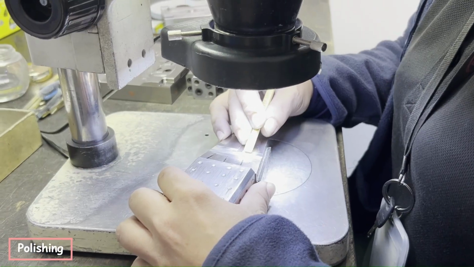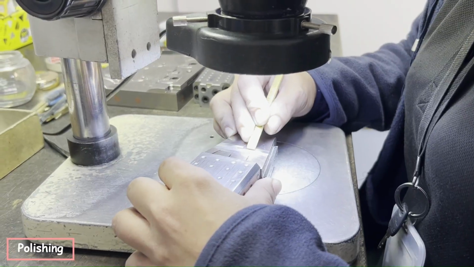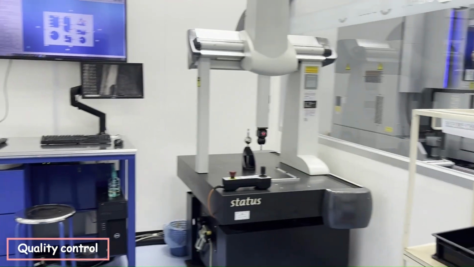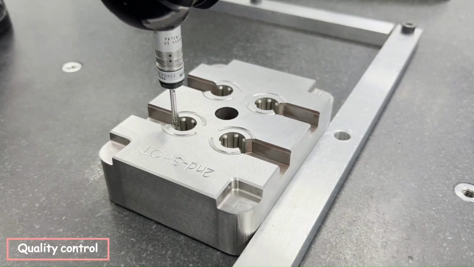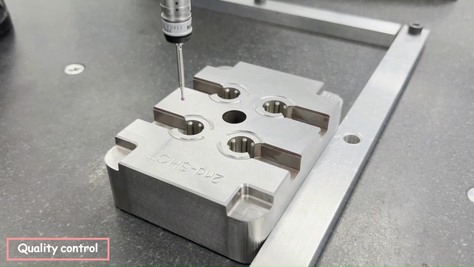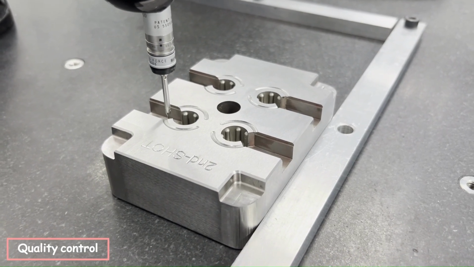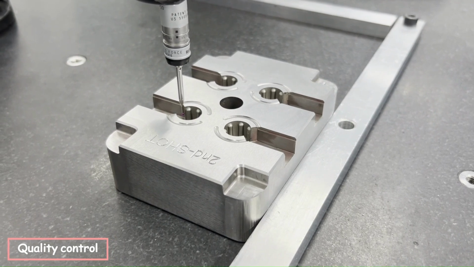Polishing is a crucial step in the insert making process, aimed at enhancing the surface finish of mold inserts. Quality control is a critical aspect of the mold making process, focusing on ensuring that mold inserts meet specific quality standards. Effective quality control helps prevent defects in molded parts and ensures the overall efficiency of the production process.